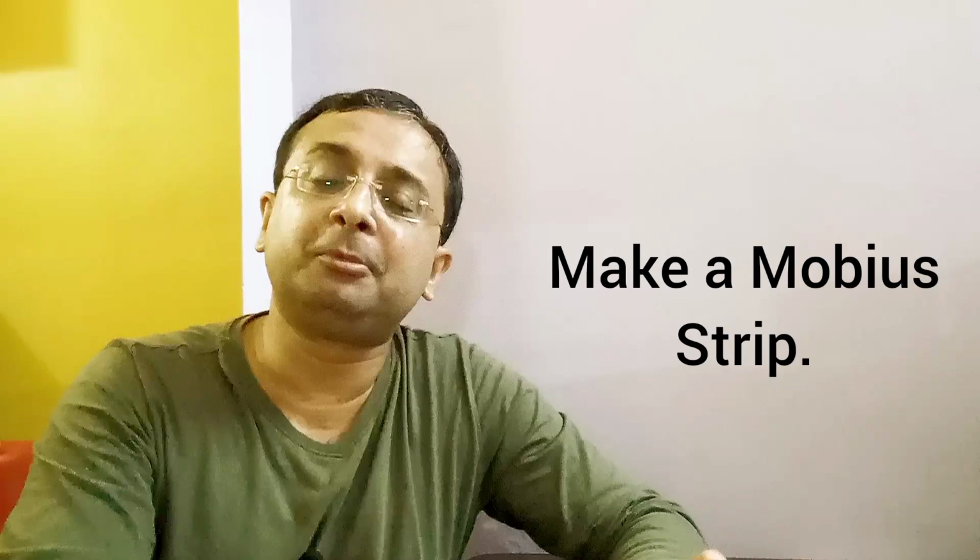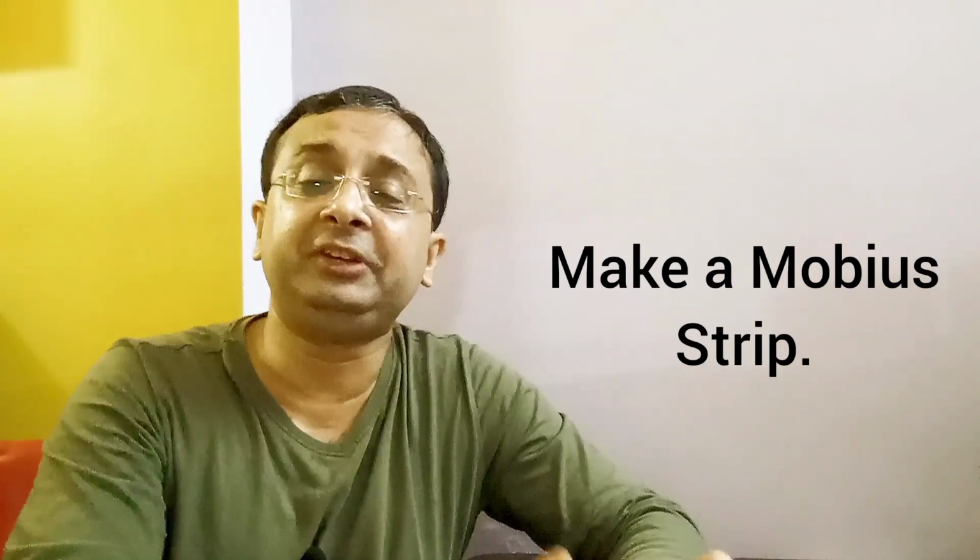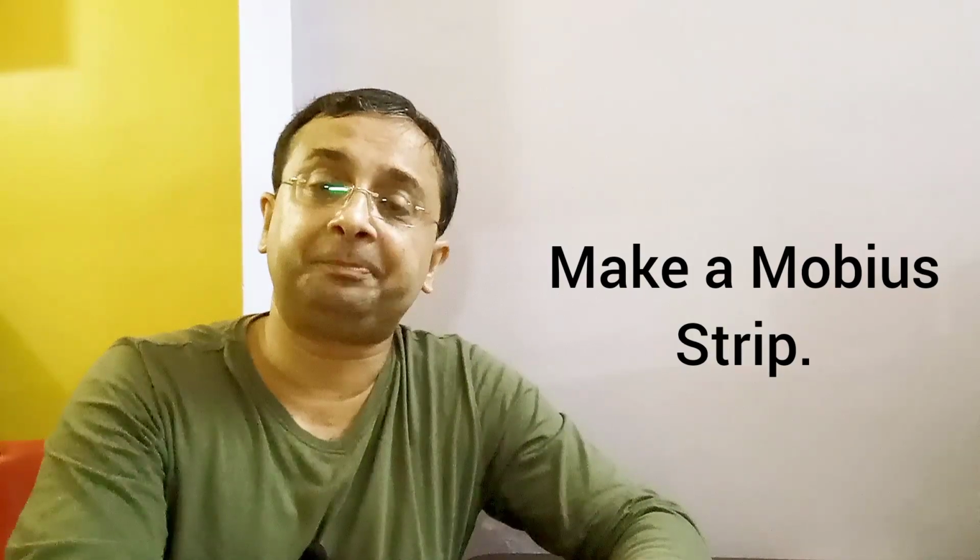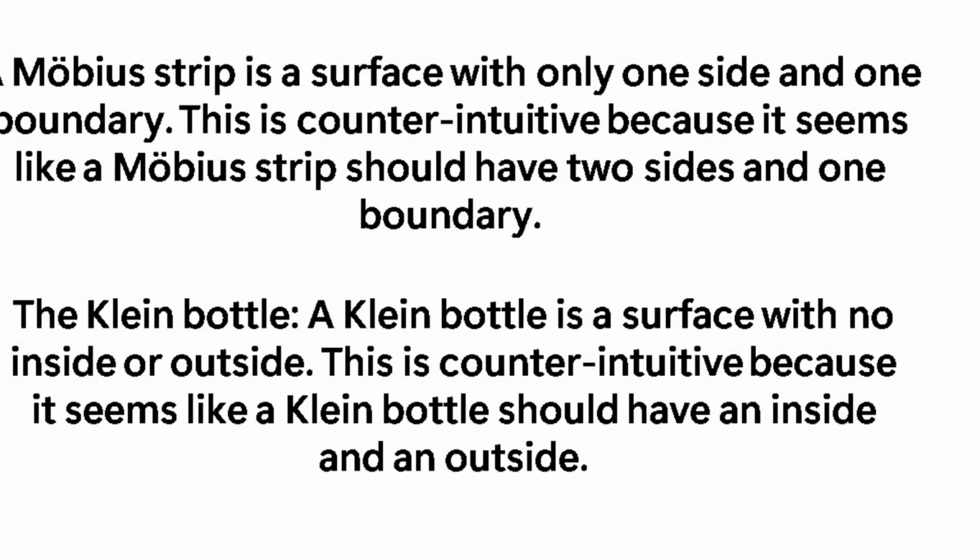Now there is a lot of mathematics involved in the Mobius strip, but what I would request you is to make a Mobius strip. Construct a Mobius strip with a thin sheet of paper. Go to YouTube, there are a lot of videos on how to make one. The reason is that, as I told you, we will identify and find a solution. Until and unless you make a Mobius strip, you would never understand why it looks like it has two sides yet it has one side. The second counterintuitive example, the Klein bottle, was discovered by Felix Klein.